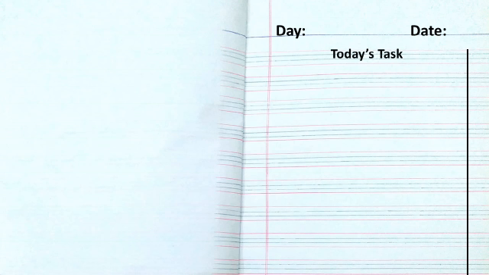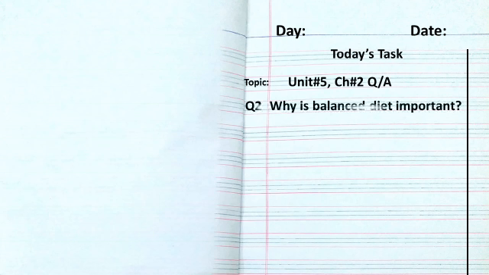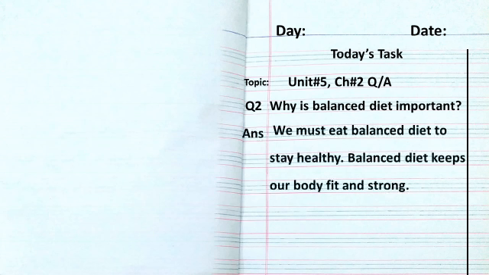Draw margin line. Then write day, date and today's task. Then we will write topic. Our today's topic is unit number 5, chapter number 2, question answers. And our question is, why is balanced diet important? And the answer is, we must eat balanced diet to stay healthy. Balanced diet keeps our body fit and strong.